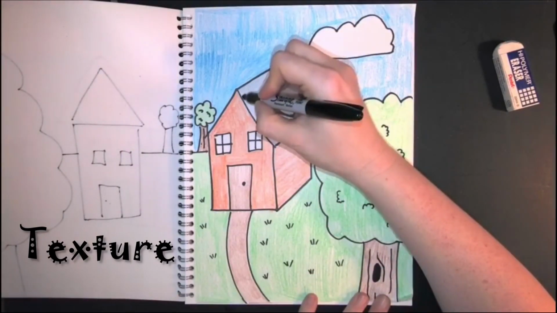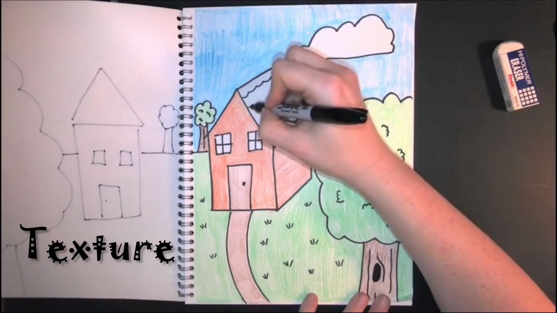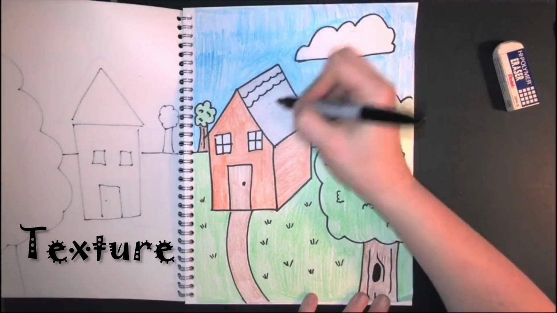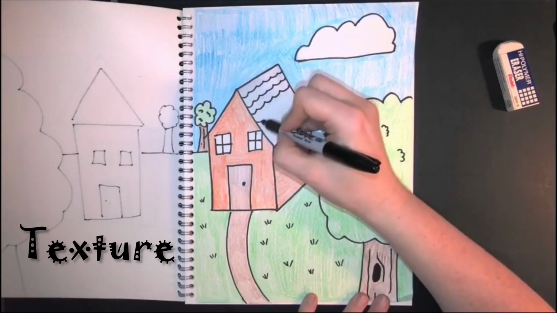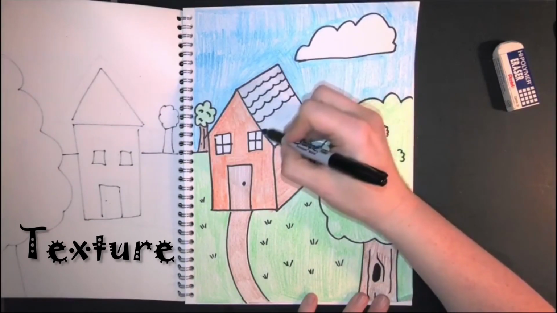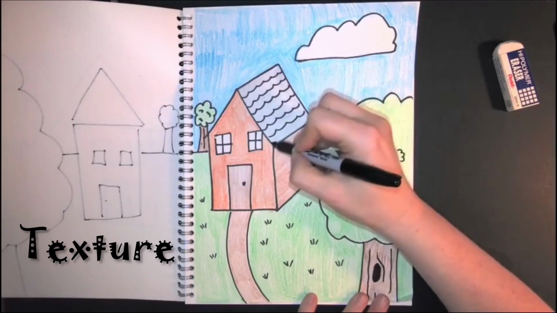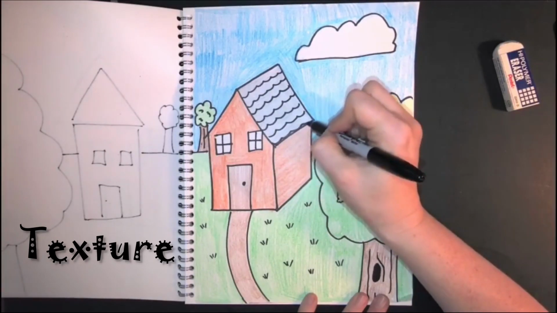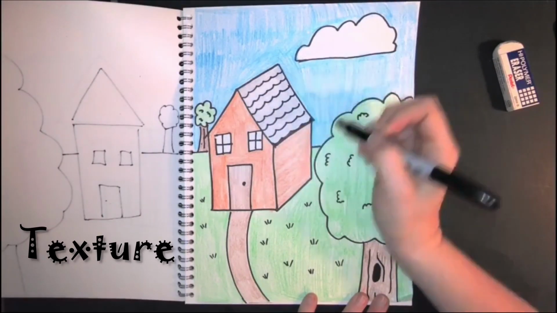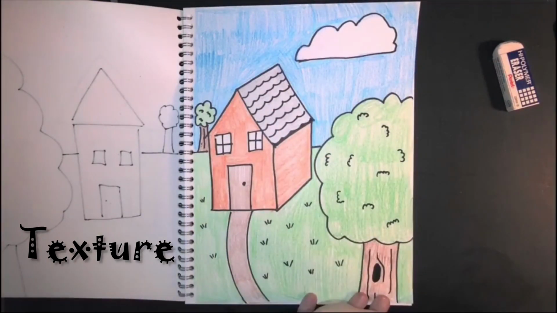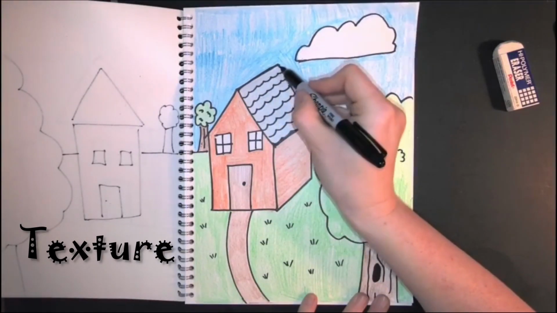First, for the roof, I'm going to make it look a little bit more like it's got shingles up top, and this is like a wavy pattern. I can even, now at the bottom down here, I went back over and made that a little bit darker, and that's fine. I can actually do kind of the same thing up there.